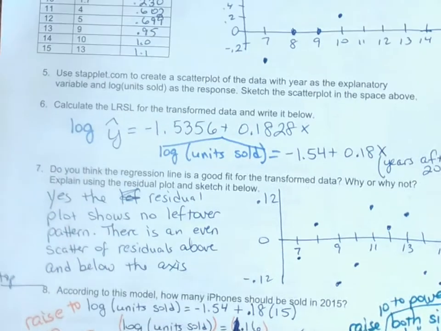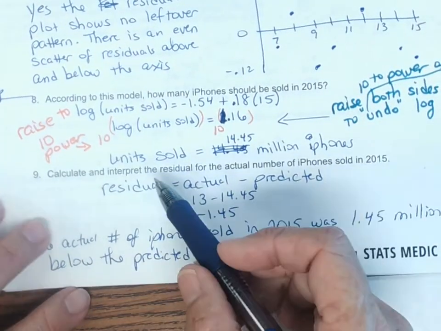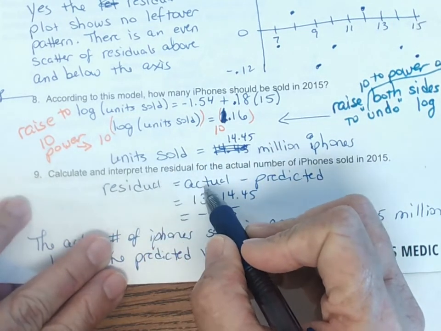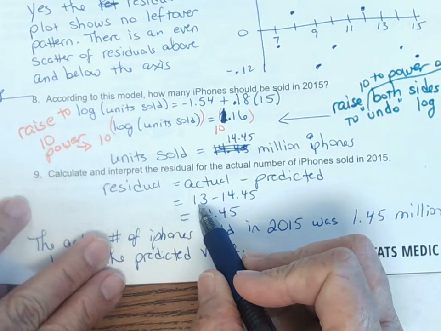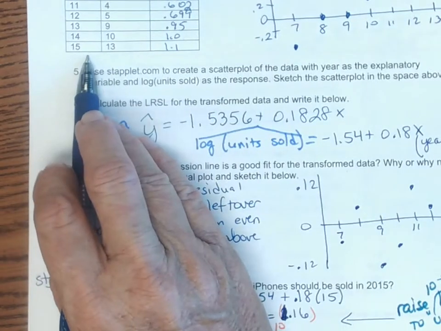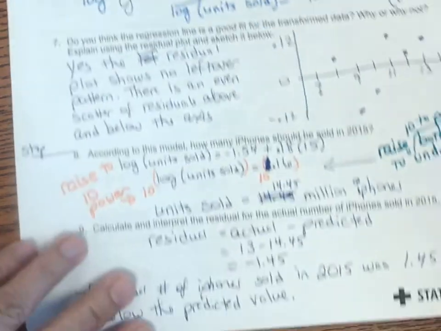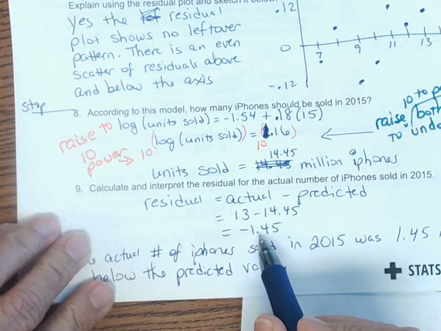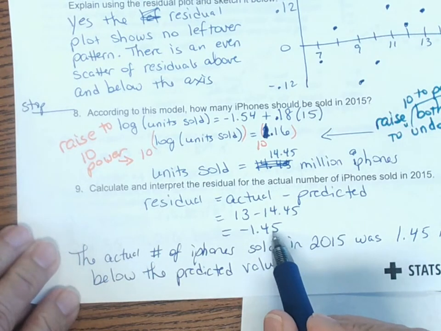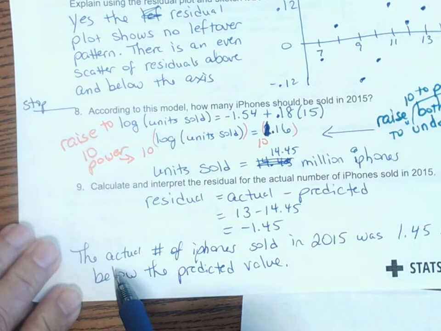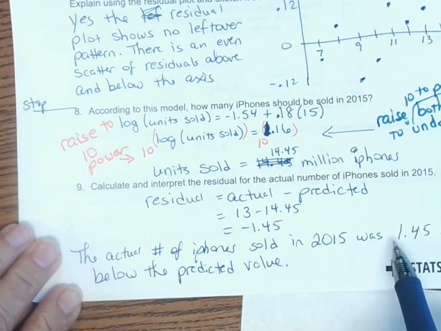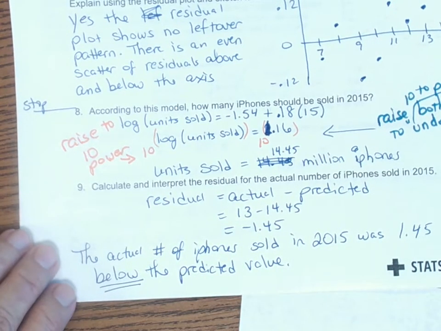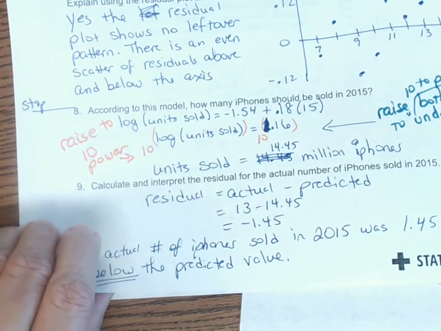I could believe that. Okay, now we want to calculate and interpret the residual for the actual number of iPhones sold. Well, residual is the actual value minus the predicted. The actual was 13, and again, we've got that from our table right here. So 13 minus 14.45 gives me a negative 1.45. Now, if the residual is negative, that means the actual number of iPhones sold in 2015 was 1.45 below the predicted value. And that's how we would interpret it. Okay, let's just sum up the notes on the back now.